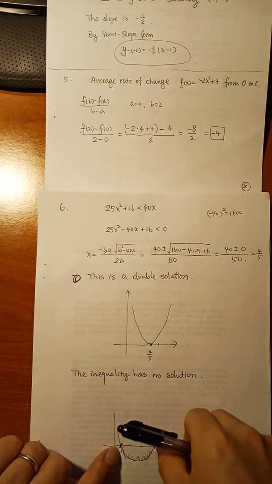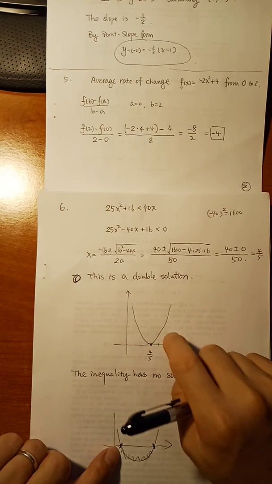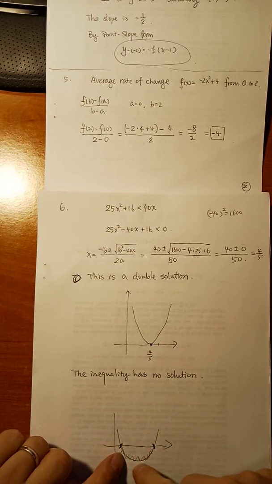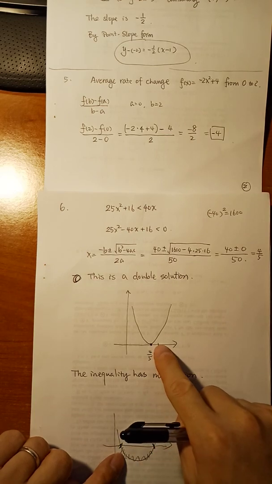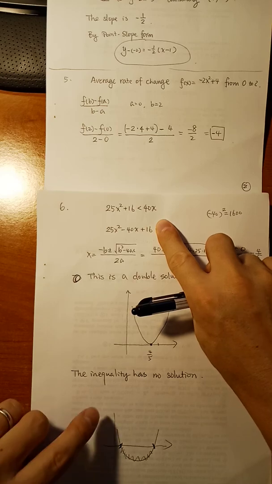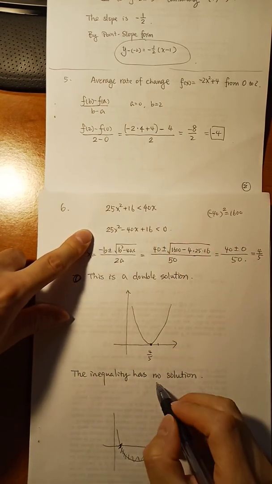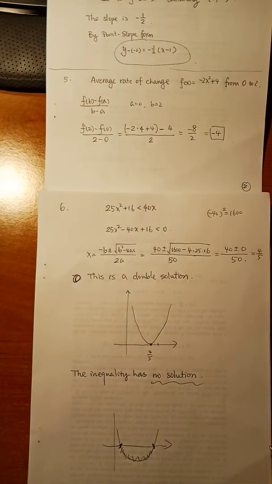For the left branch and the right branch, the inequality is greater than 0. But for this one, because it does not cross, there's no bottom part, so it is always greater than or equal to 0. It can never be less than 0, so the inequality has no solution.